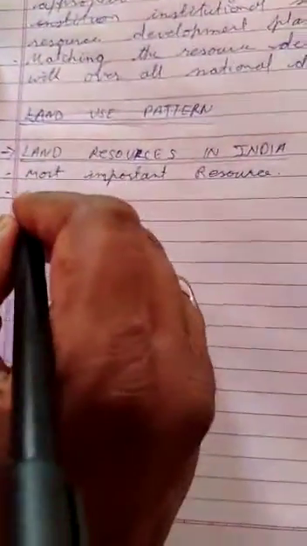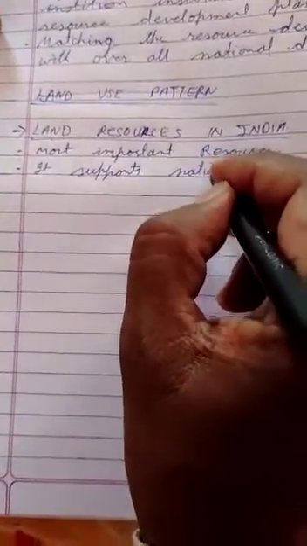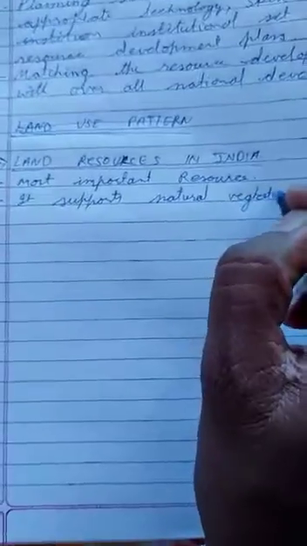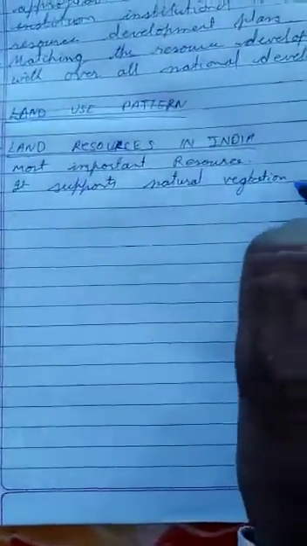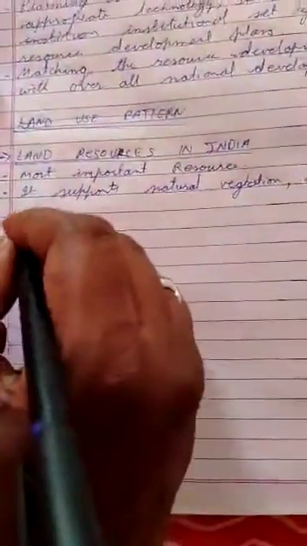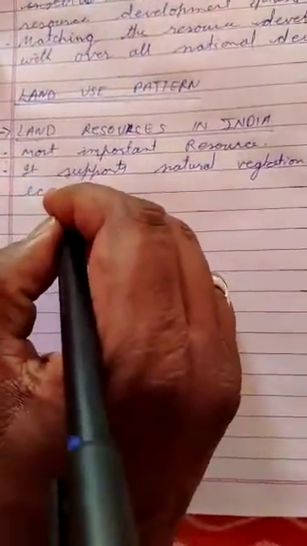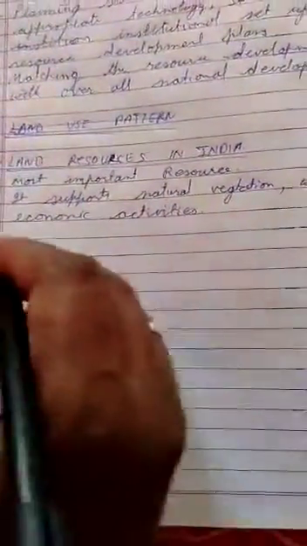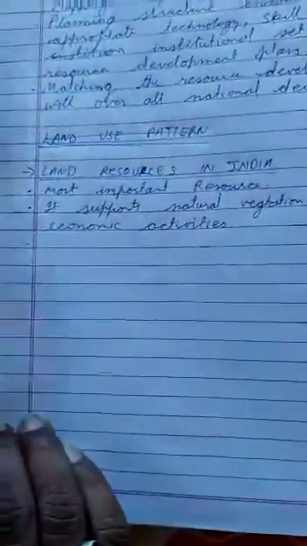Now, why? It supports natural vegetation, wildlife, and economic activities, but we have a drawback.